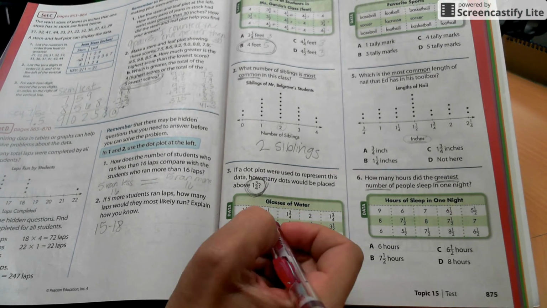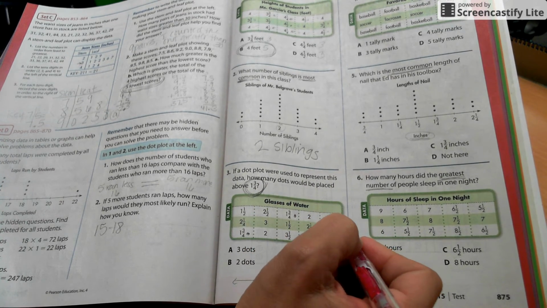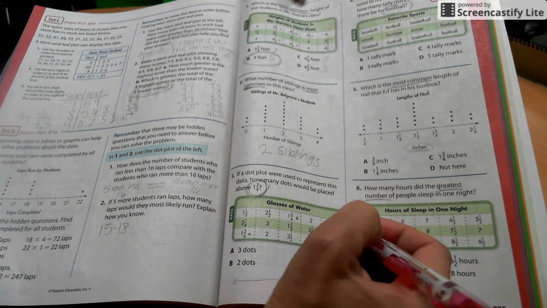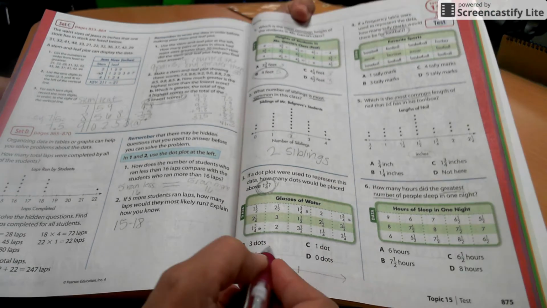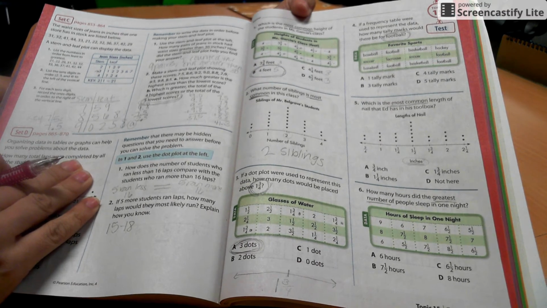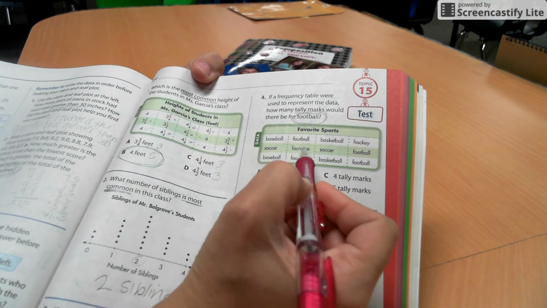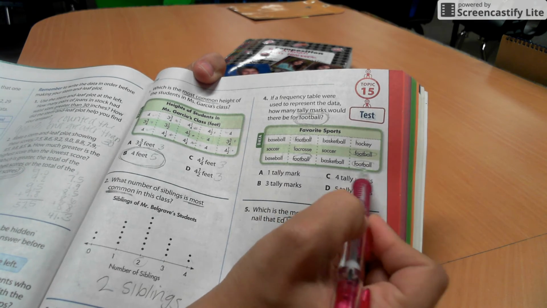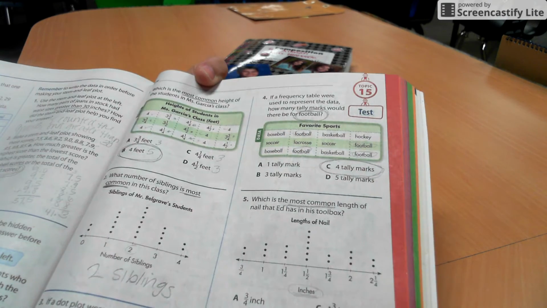Number 3, how many dots would be above 1 3/4? So there's 1, 2, 2. Oh, no, 3. Oh, Miss Altman. So 1, 2, 3. Just double check. It is A, 3 dots. See why you have to be so careful? Oh, my goodness. All right, how many tallies for football? 1, 2, 3, 4 footballs. So that'd be 4 tally marks.